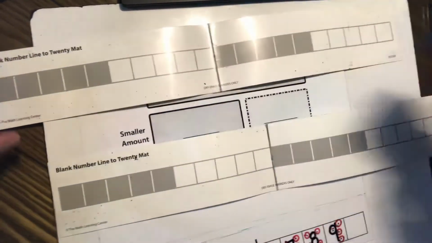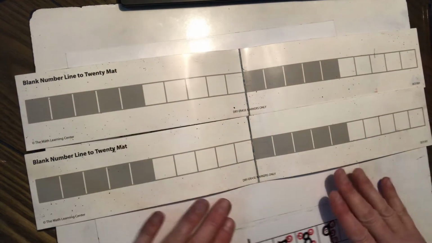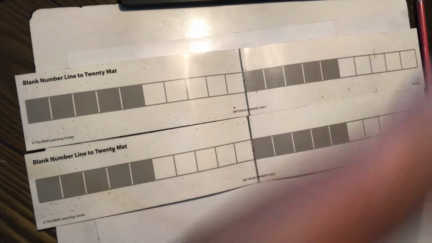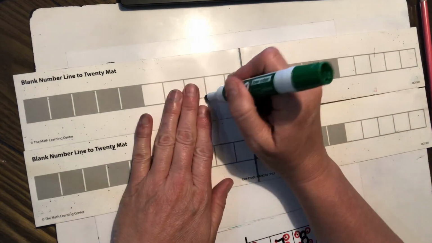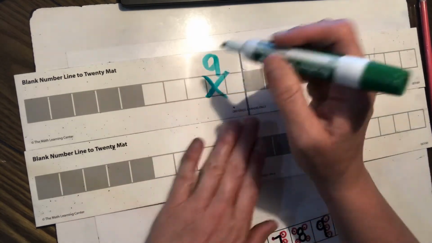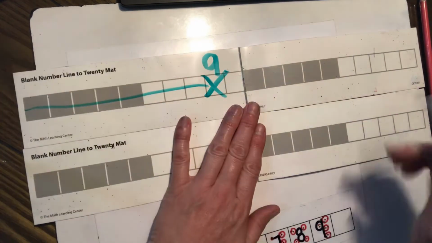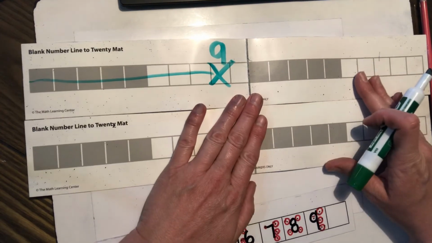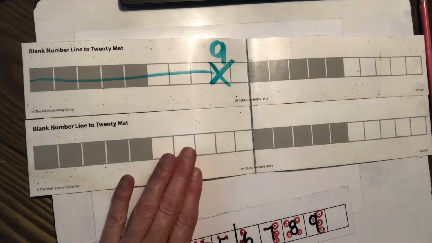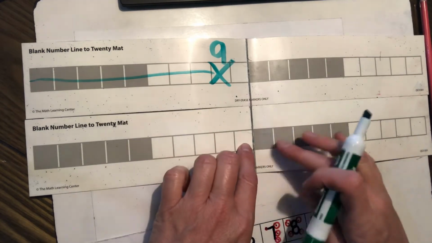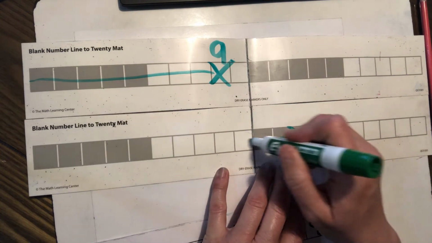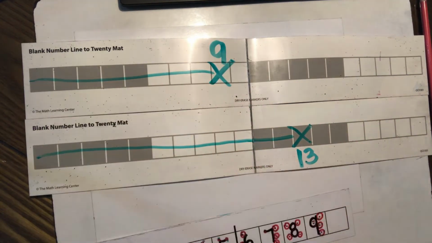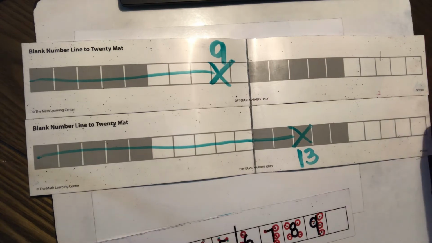Let's move on. On to the next. Mrs. Smith's class has 9 playground balls. So we're going to mark the 9 to represent Mrs. Smith's class playground balls. Mrs. Brown's class has 13 playground balls. So 10, 11, 12, 13. How many fewer balls does Mrs. Smith's class have?